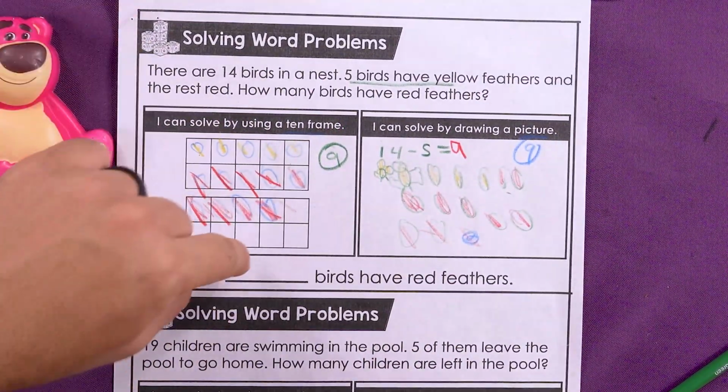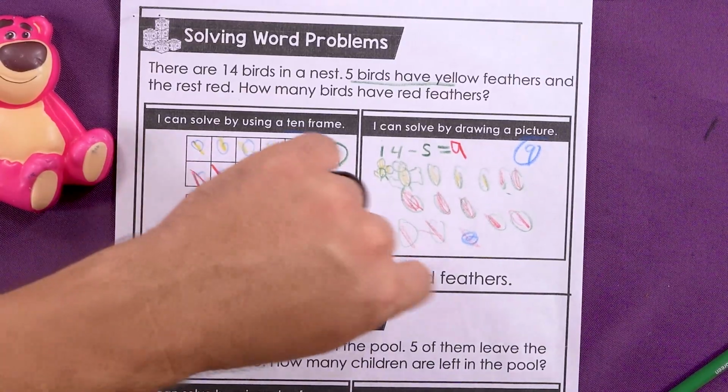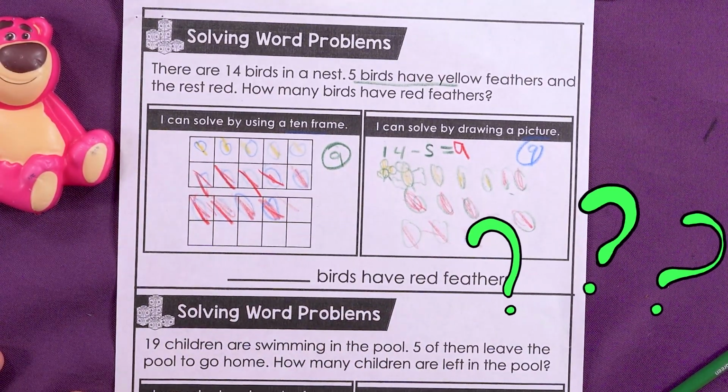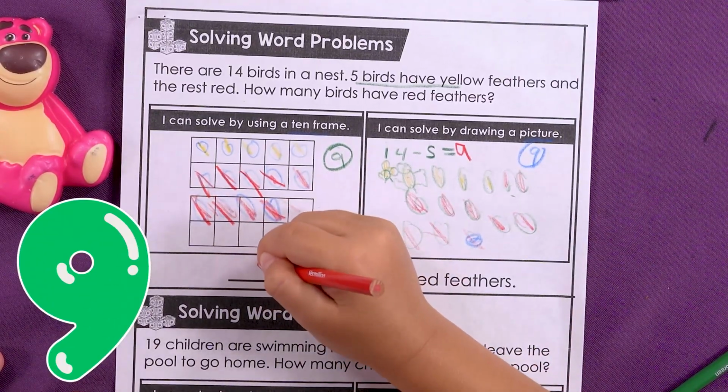All right, let's see our, okay, right here. So the answer's right here. Blank birds have red feathers. How many? How many birds have red feathers? Oh, 9. 9.